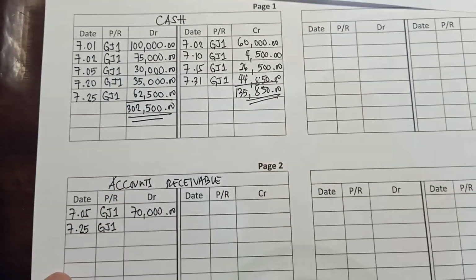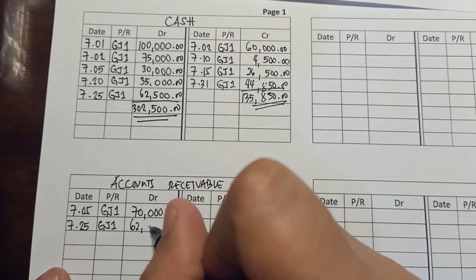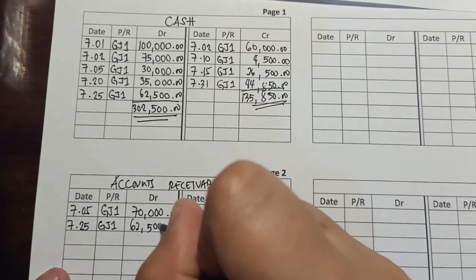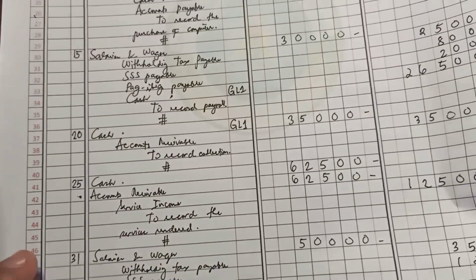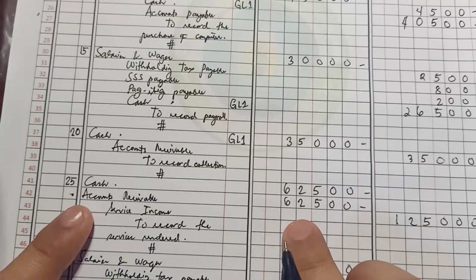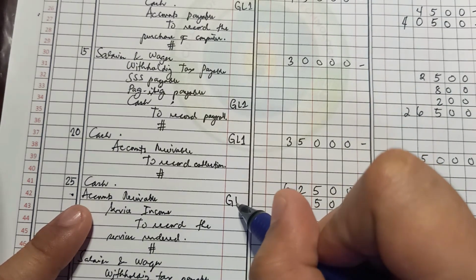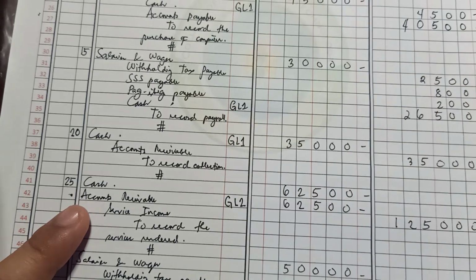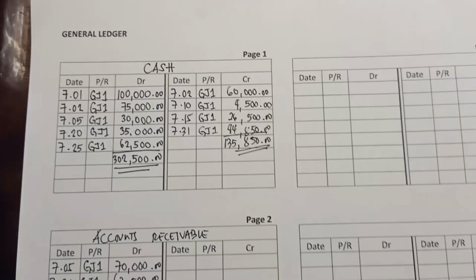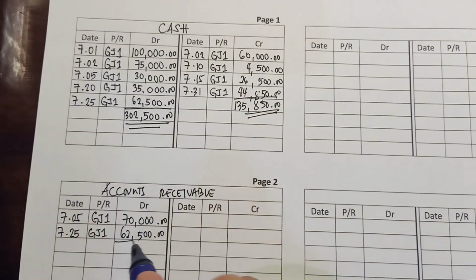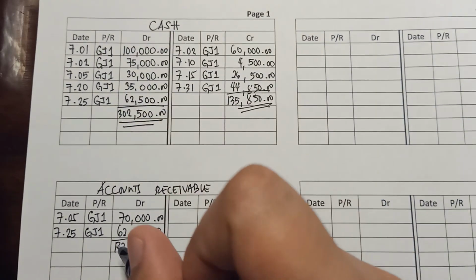General Journal 1 worth 62,500. Yan. So, saan ang July 25? Ayan po. Accounts receivable, 62,500. Okay. Lalagay na po natin dito, general ledger, page 2. Okay. So, total 132,500.